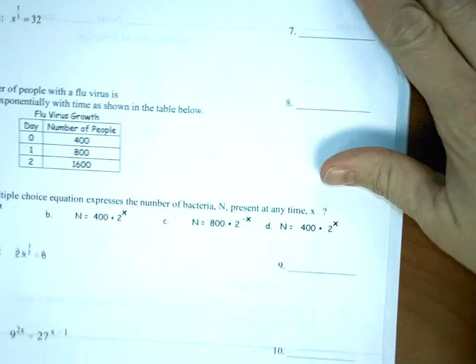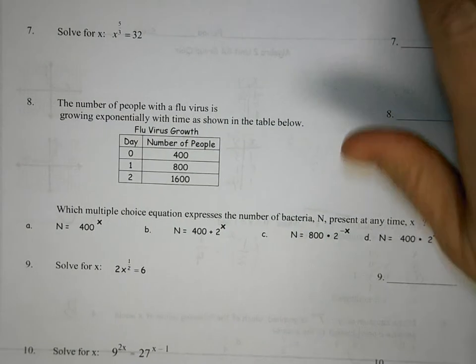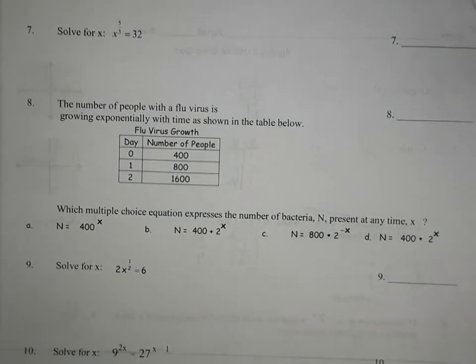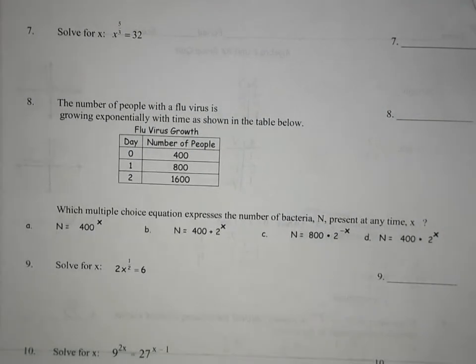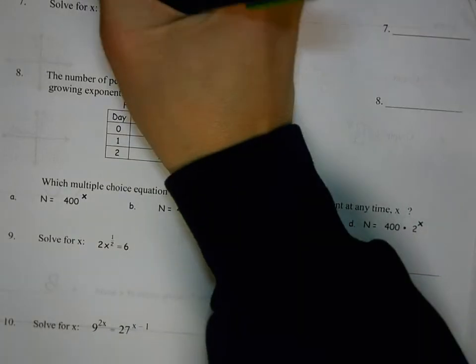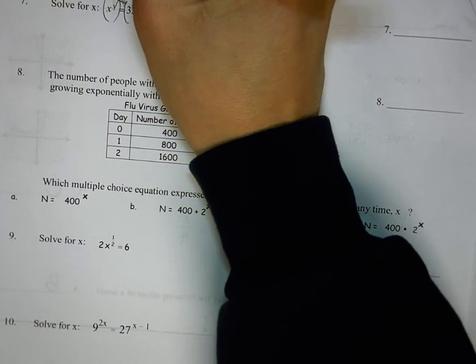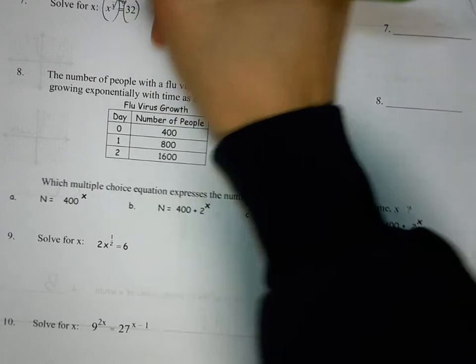Okay, so number 7, we're solving for x. How do I get rid of 5/3 in my exponent? Good, you raise it to the reciprocal power, which would be 3/5. So I raise 32 also to the 3/5.